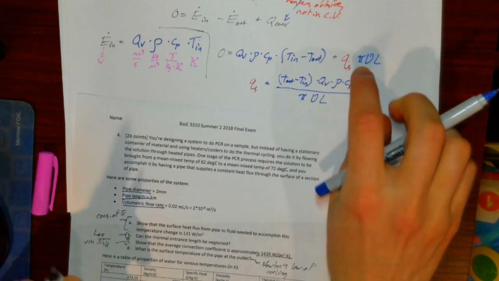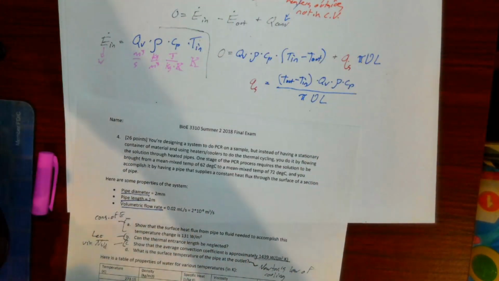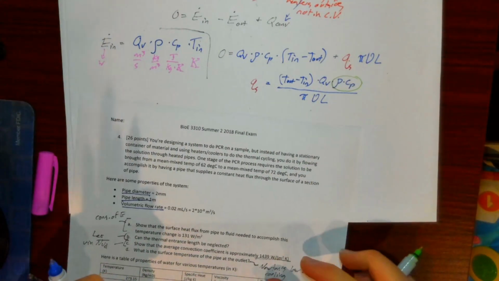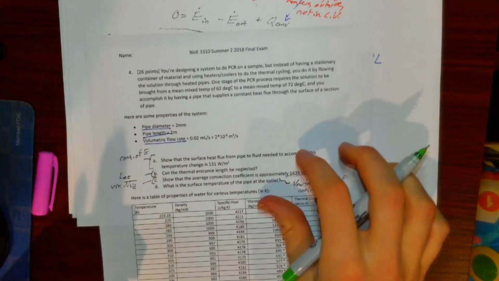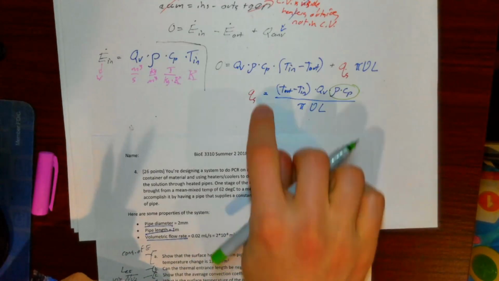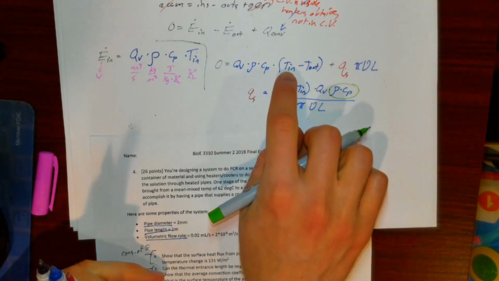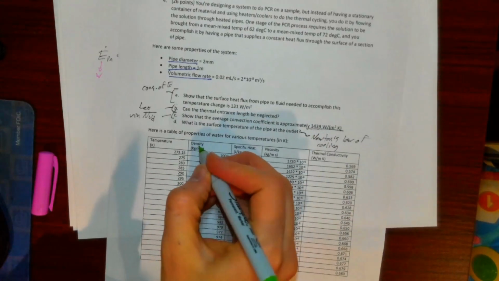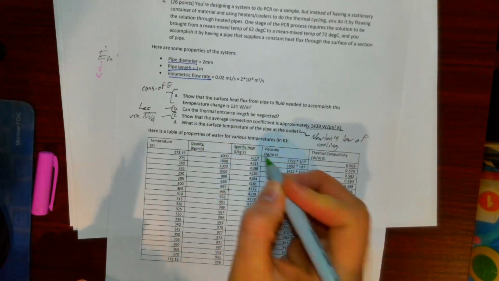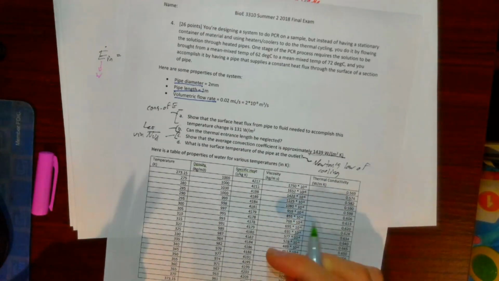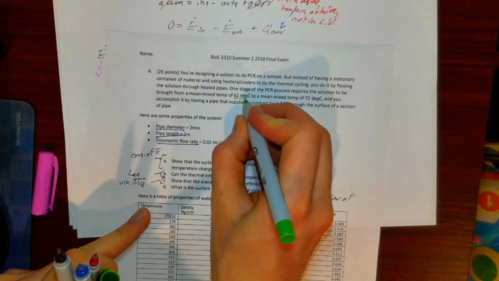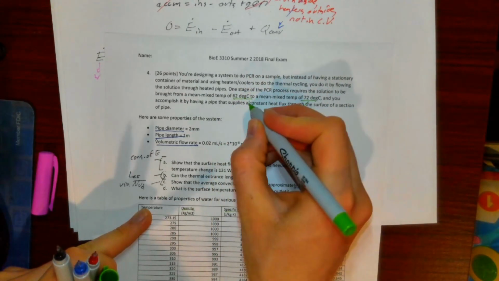Now, density and Cp, we haven't fully sorted this out yet. And strictly speaking, these are not constants. And actually, strictly speaking, these should have been slightly different for the inlet and outlet that I have here. And we need to get these from the chart. But these things vary with temperature. So what temperature do we use? Well, we have 62 degrees C and 72 degrees C.